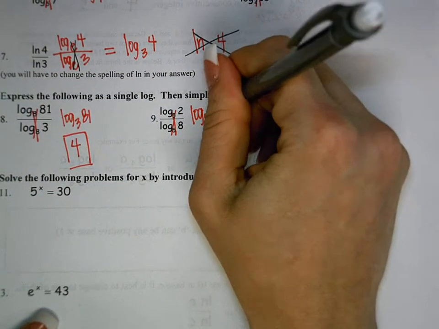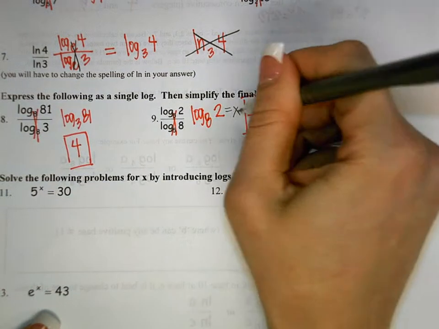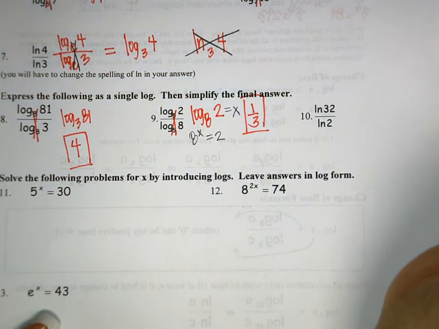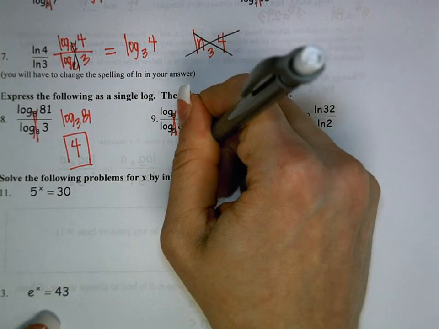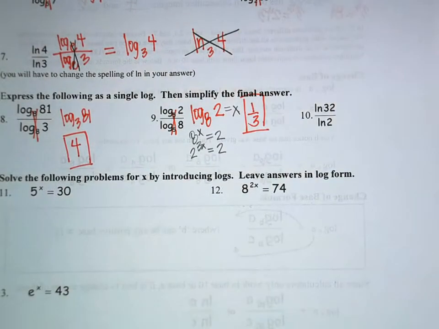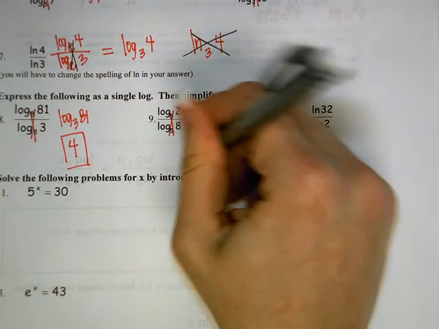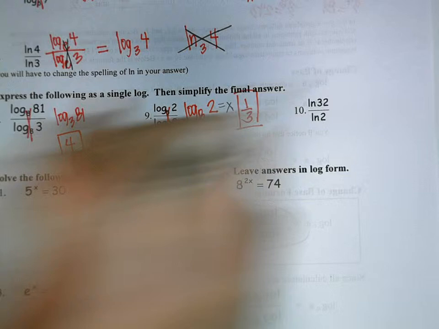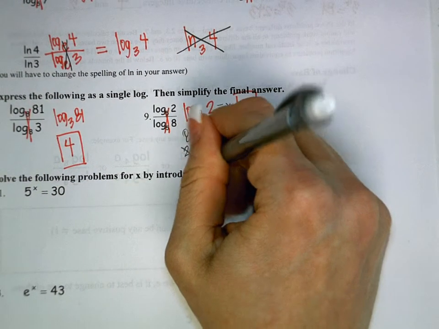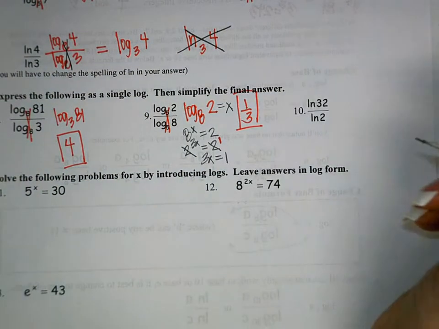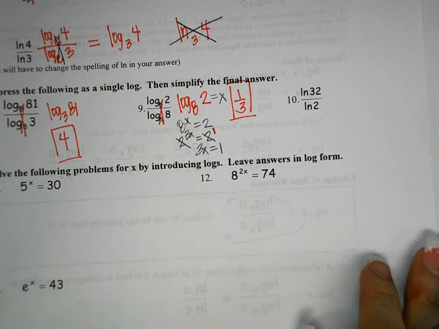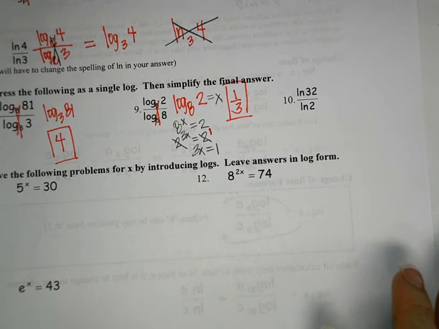In case you forgot, you would introduce an x. X is the exponent on 8 that makes 2. Make them the same base, so this is 2 to the 3x equals 2. The bases can be dropped, but what's the leftover exponent? A 1. Okay, so that's how we would get 3x equals 1. If you divided both sides by 3, you'd get 1/3. Questions on how I did that? Does that make sense-ish? Okay.